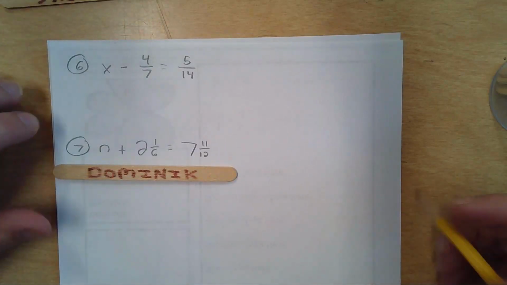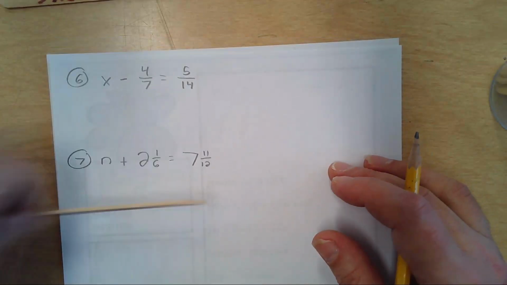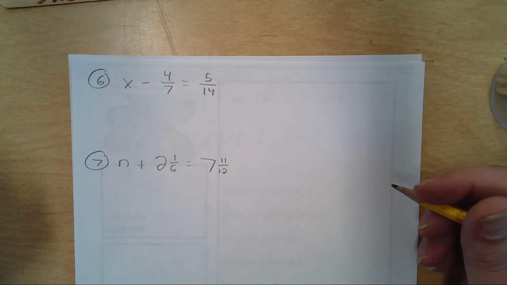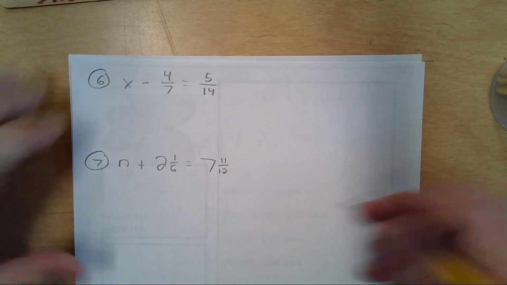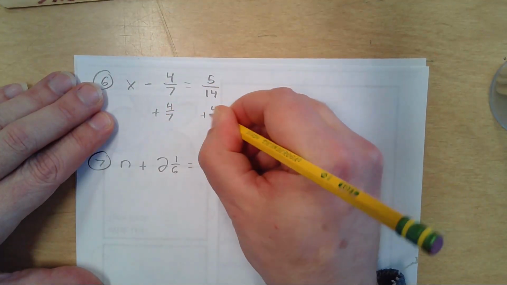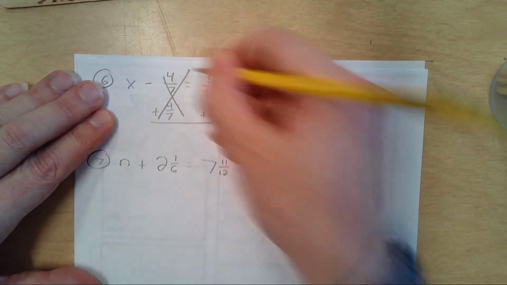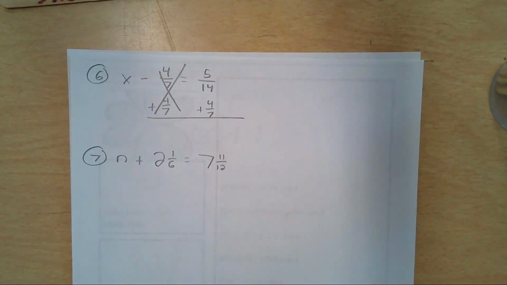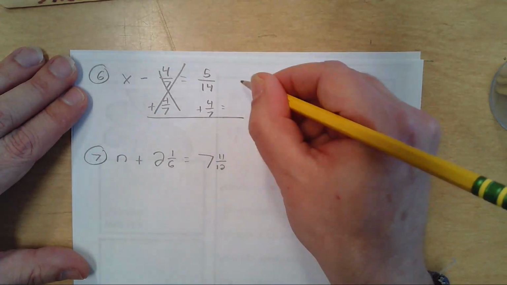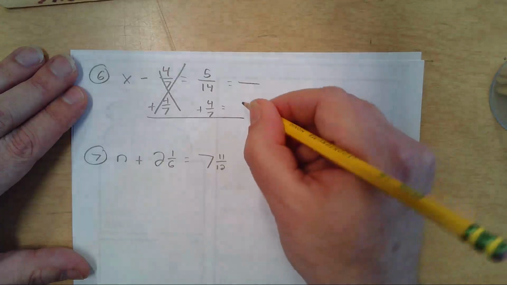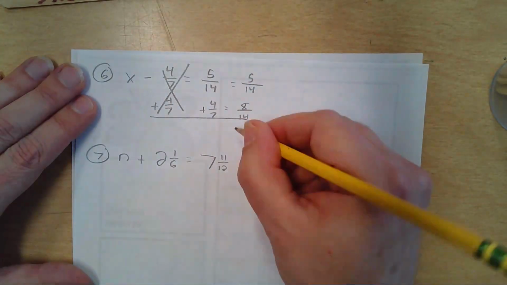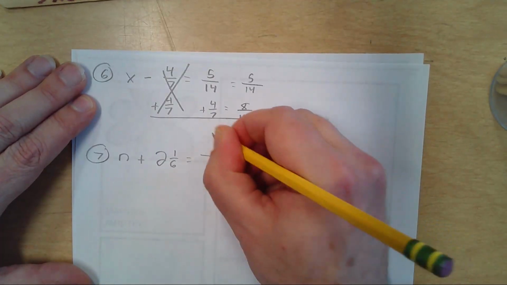What are you seeing? What do I got to do here? First, since what you're doing to x is subtracting 4/7 from it, add 4/7 to it. Yep, cross that out. And whenever you do that to one side, you gotta do the other side. Yep. And then multiply 7 times 2 and 4 times 2, you get 8/14. And add, you get 13/14. x equals 13/14.